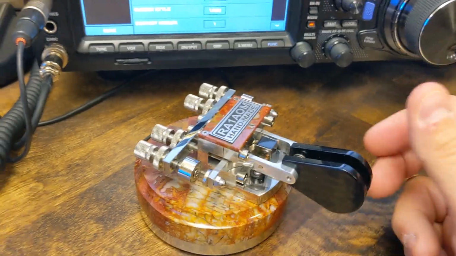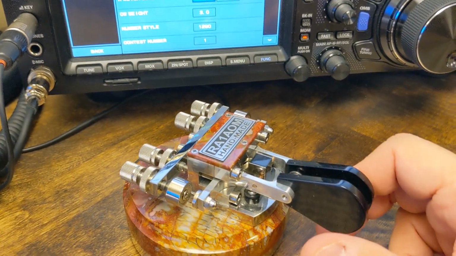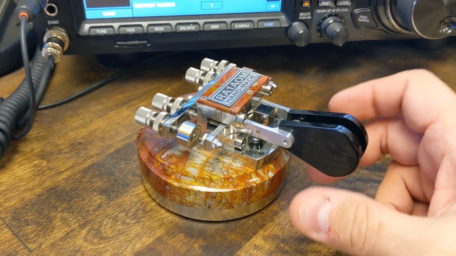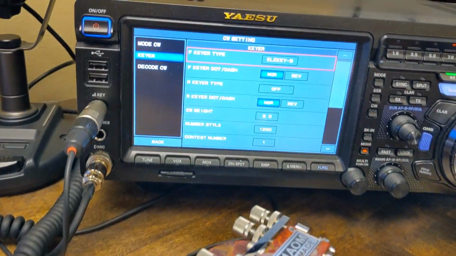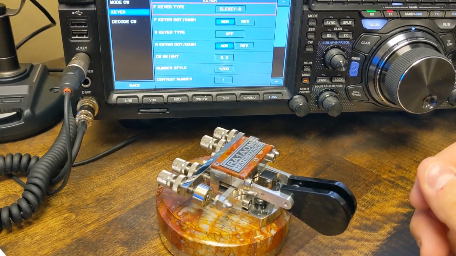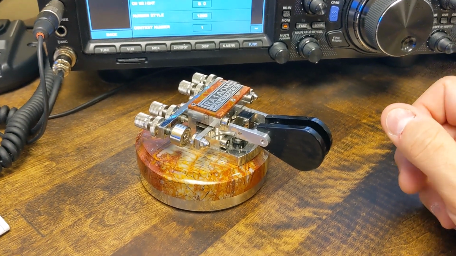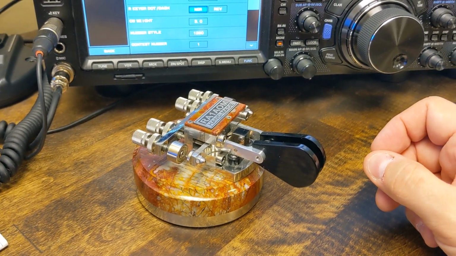I can send a Q all day long at 38 words a minute with Iambic B, because I'm used to it. And I hope that helps with understanding the differences between Iambic A and B.